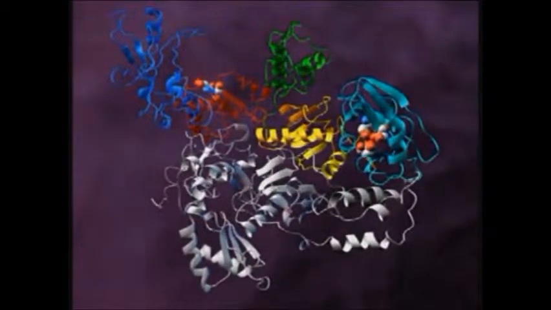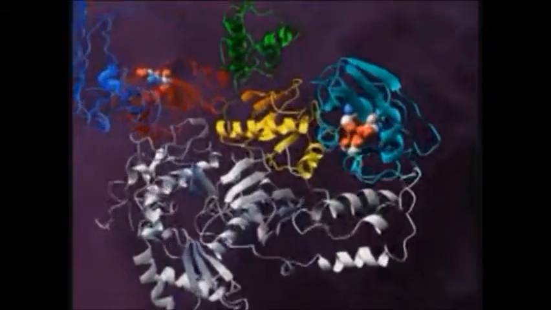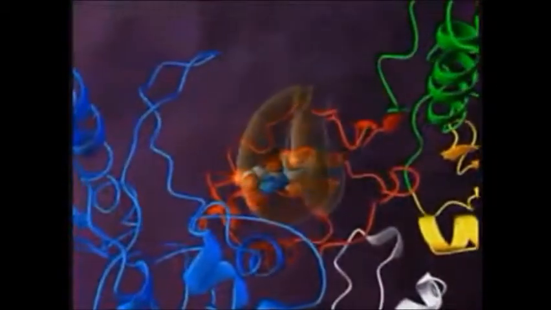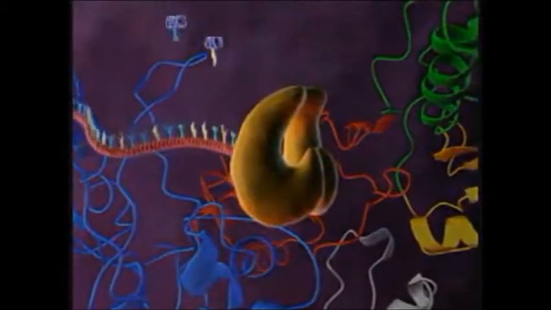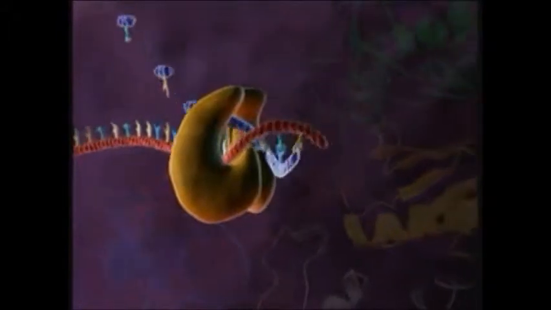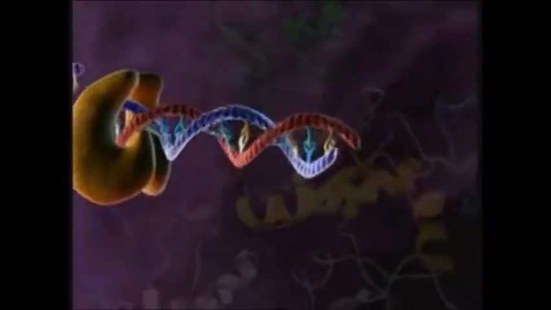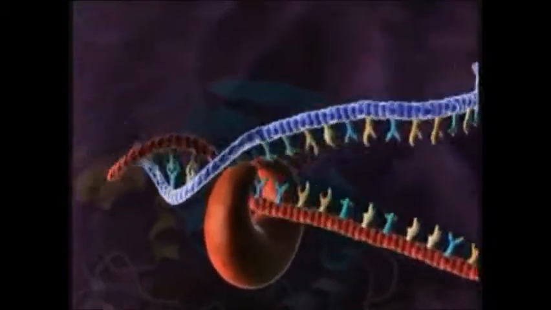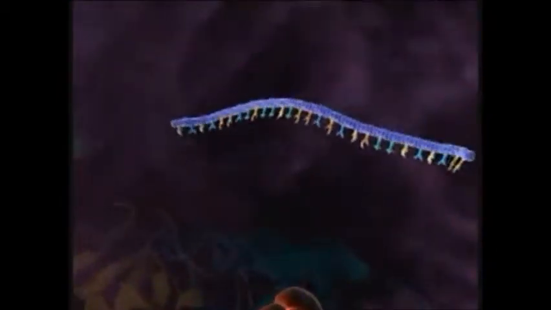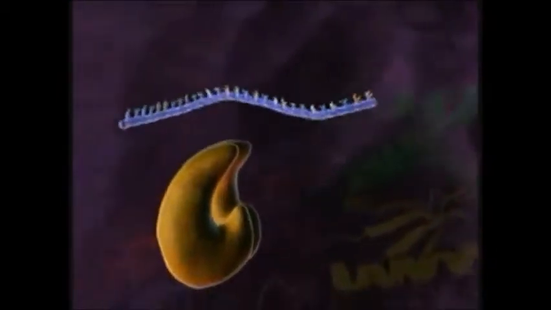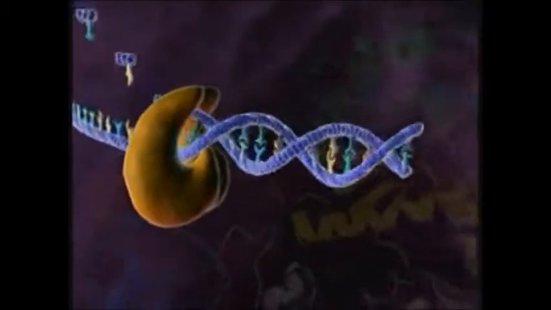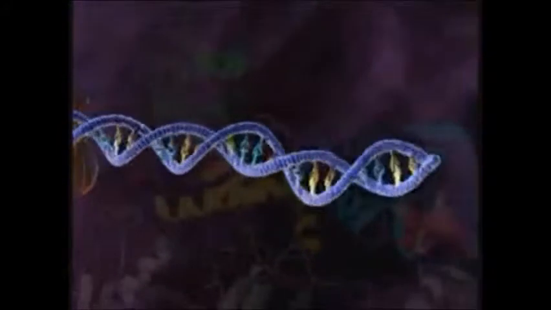It has 2 catalytic domains: the ribonuclease H active site and the polymerase active site. Here, single-stranded viral RNA is transcribed into an RNA-DNA double helix. Ribonuclease H breaks down the RNA. The polymerase then completes the remaining DNA strand to form a DNA double helix.